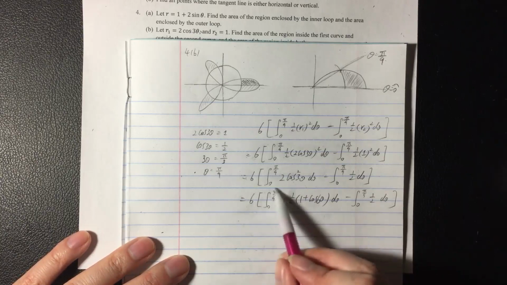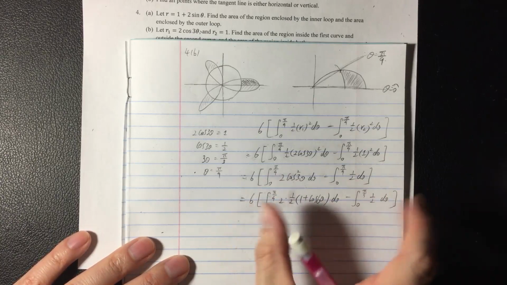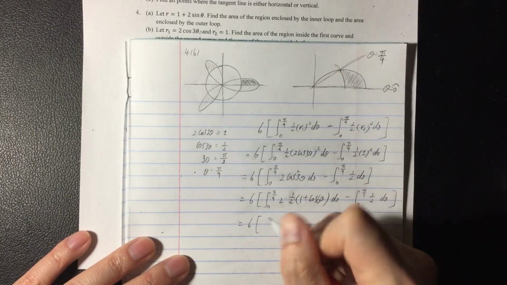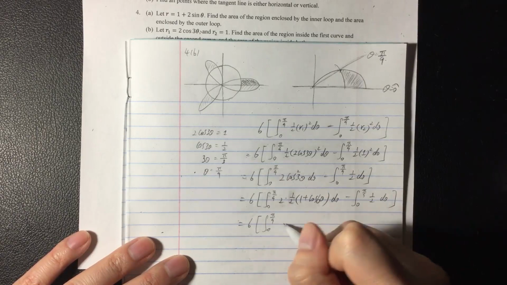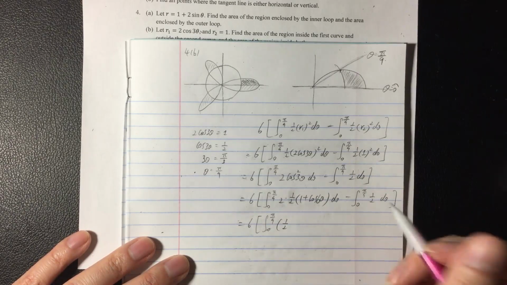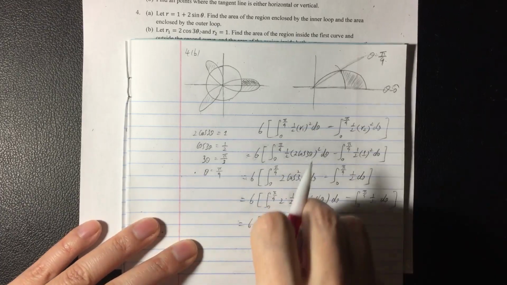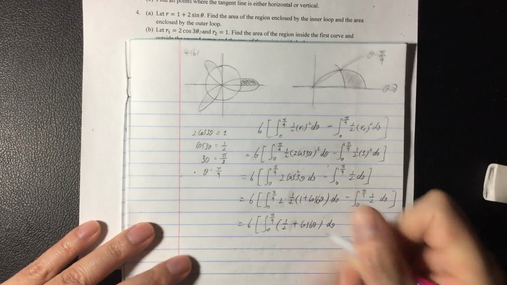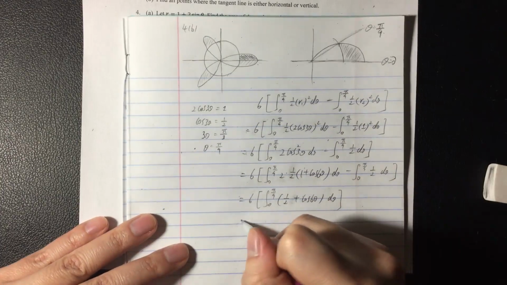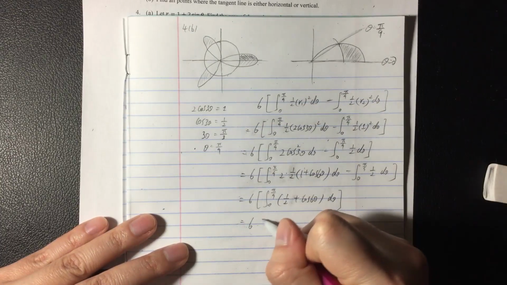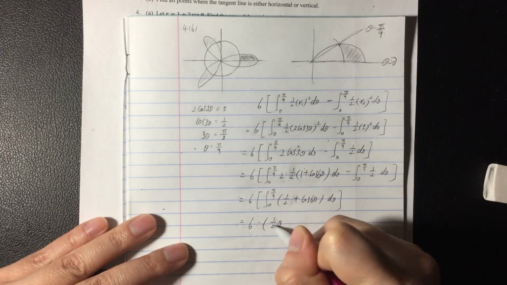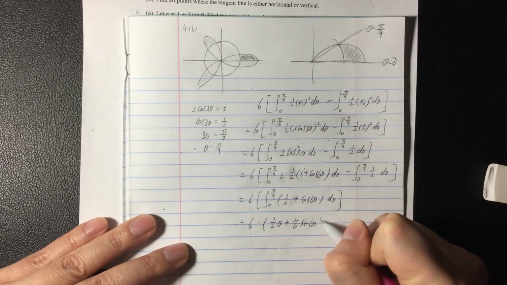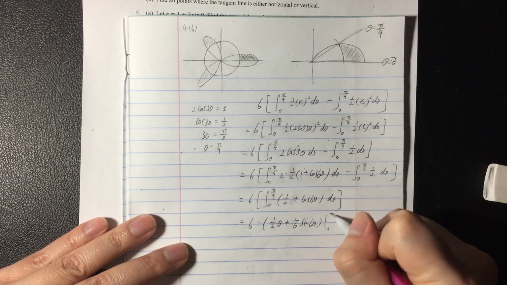Since for both integrals the limits are exactly the same, you can combine these two integrals together. 1 minus half is half. Then take the antiderivative. I get half theta plus 1 over 6 sine 6 theta, evaluated from 0 to pi over 9.